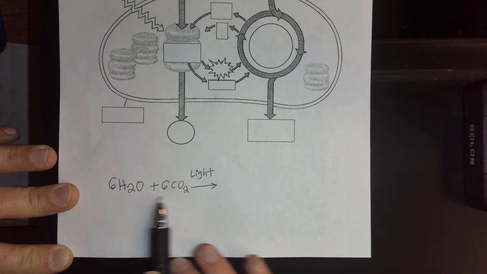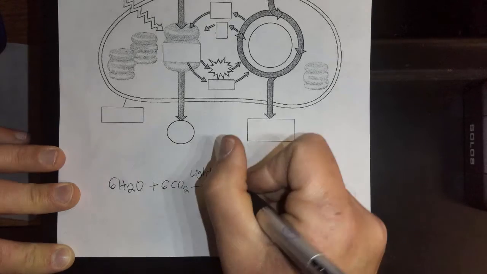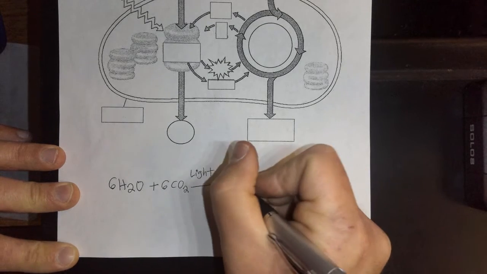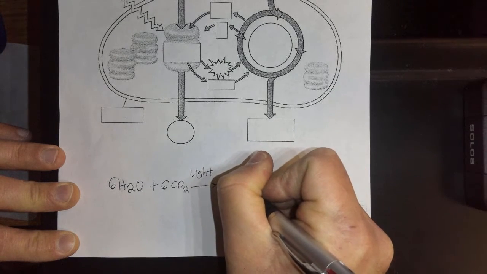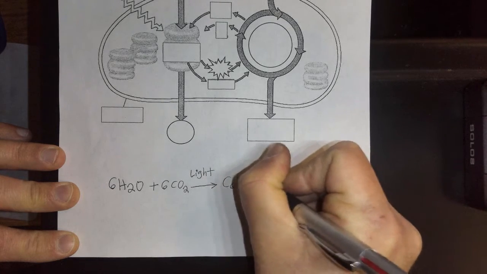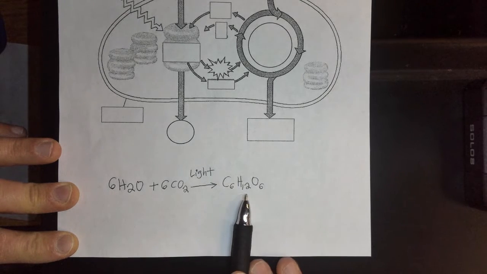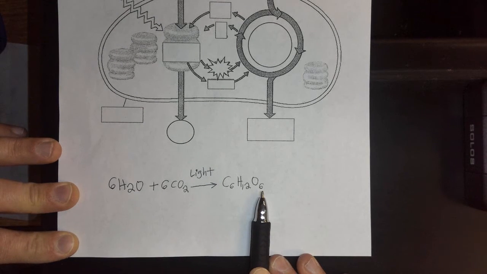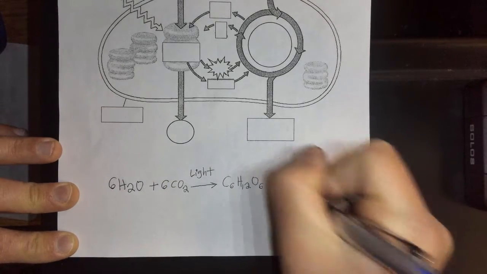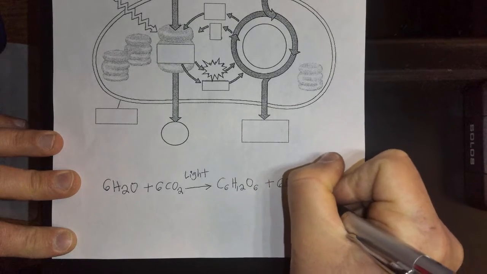the 6 water molecules and 6 carbon dioxide molecules are going to react to produce 1 molecule of glucose, and here's the chemical formula for glucose. Okay, this says that there are 6 carbons, 12 hydrogens, and 6 oxygens in the glucose molecule. And this will also produce 6 molecules of oxygen.